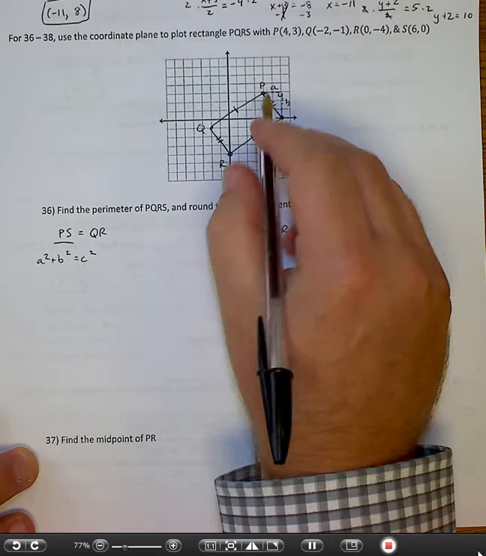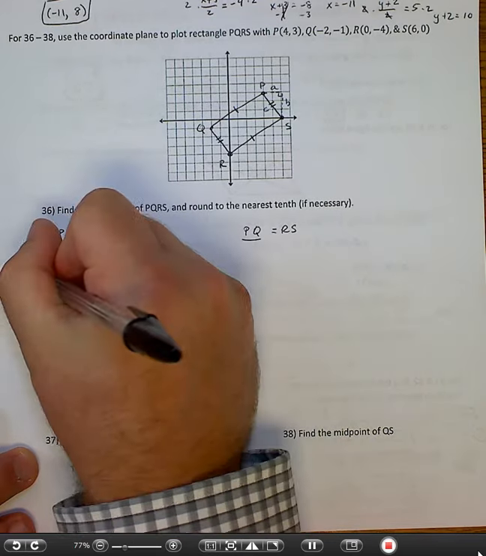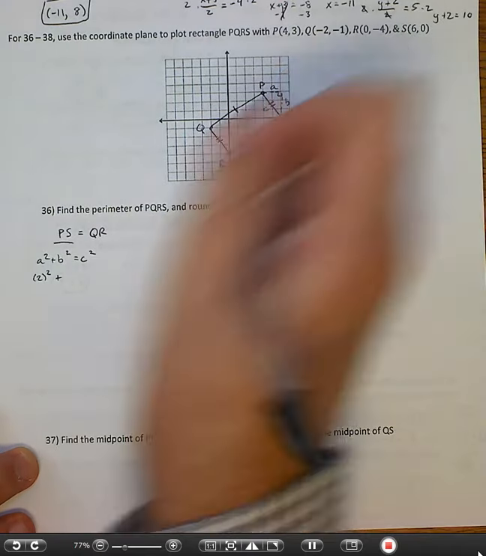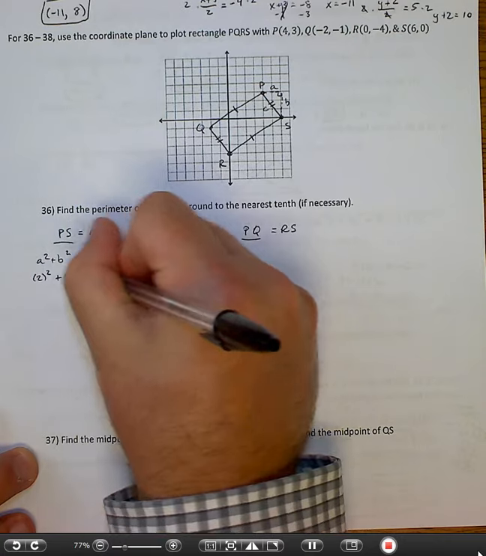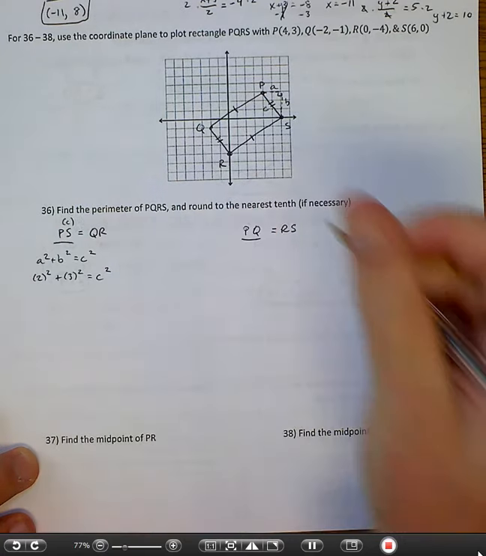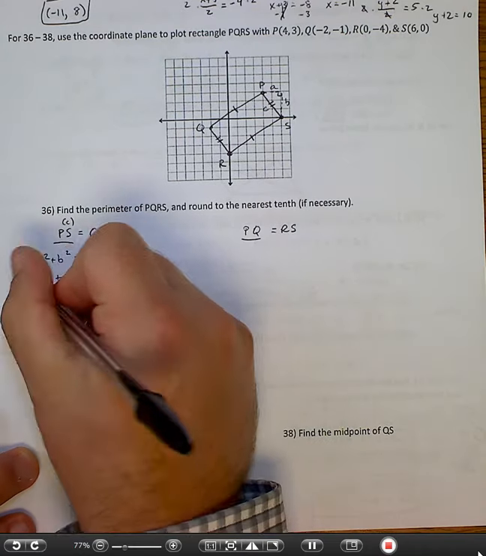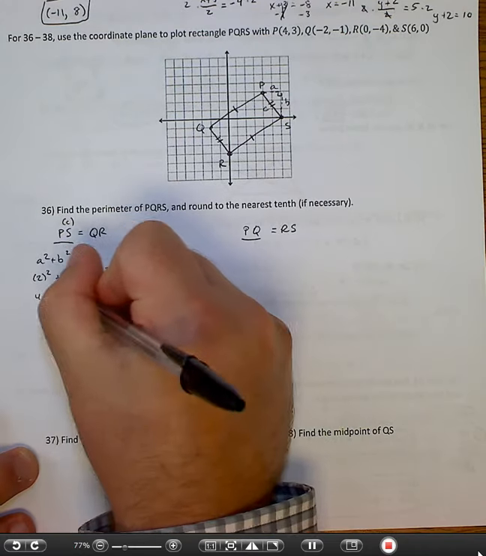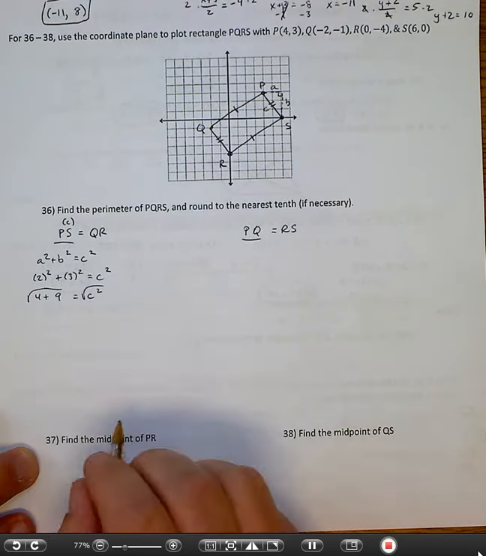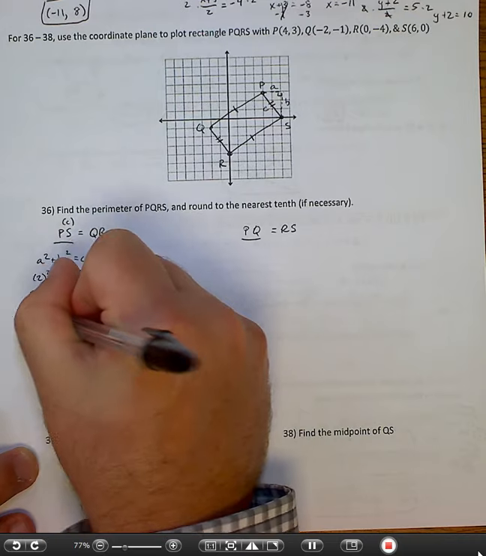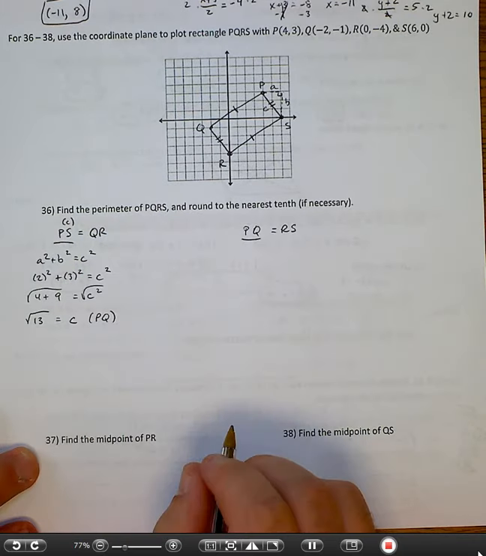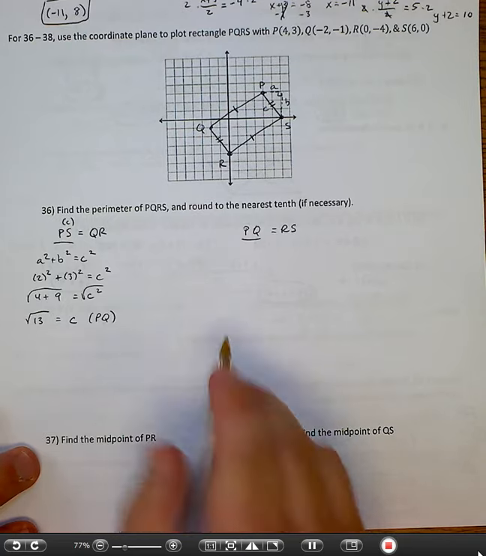Well, A I can count. 1, 2. So A is 2. B squared is 1, 2, 3. And C is PS. Okay, so that's 4 plus 9 equals C squared, but I don't want C squared, I want C. So I got to take the square root of both sides. So it's the square root of 13 is PS.